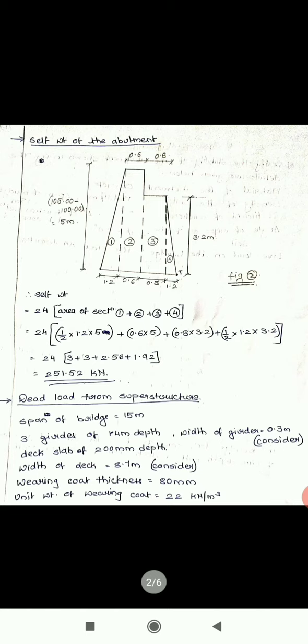So the bridge deck consists of 3 longitudinal girders of 1.4 meters depth with a deck slab of 200 mm depth. We will need this particular data to calculate the self weight of the structure. So to continue, the first step is to calculate the self weight of the abutment. The same diagram I have redrawn here, giving all the details, which will be easier for us to calculate the self weight of the abutment.